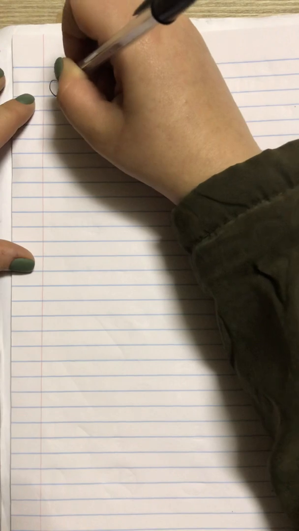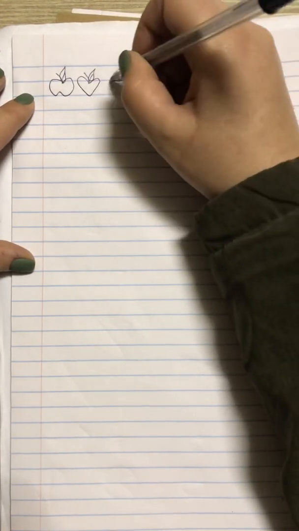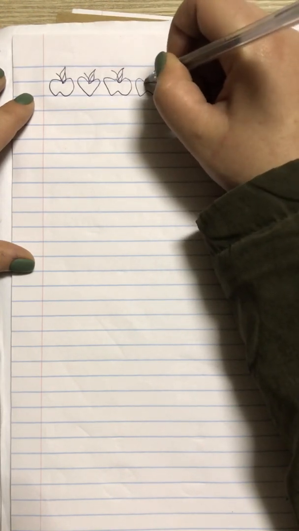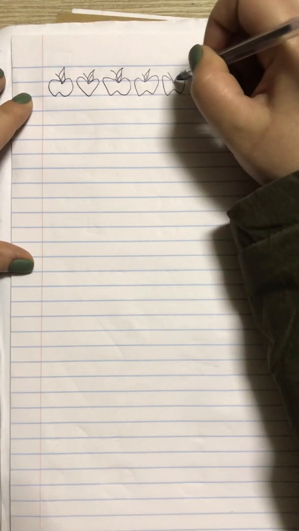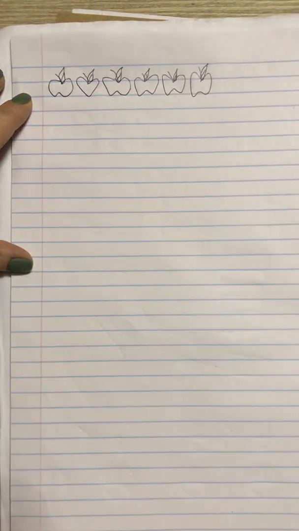All right. So for maths today, we are going to be looking at fractions as part of a set. Now what that means is, let's say I have 6 apples. 1, that's a heart, but okay, let's pretend that's an apple. 3, 4, 5, 6.